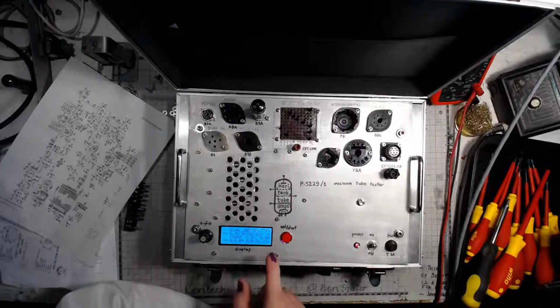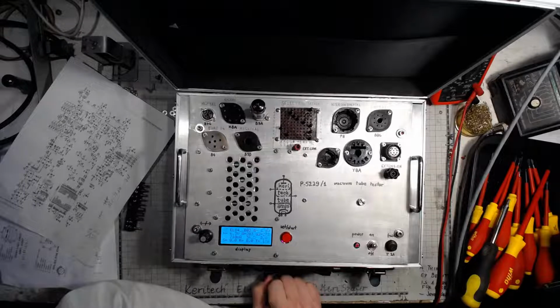Plate voltage set. Screen grid voltage set. And the measurement is going.